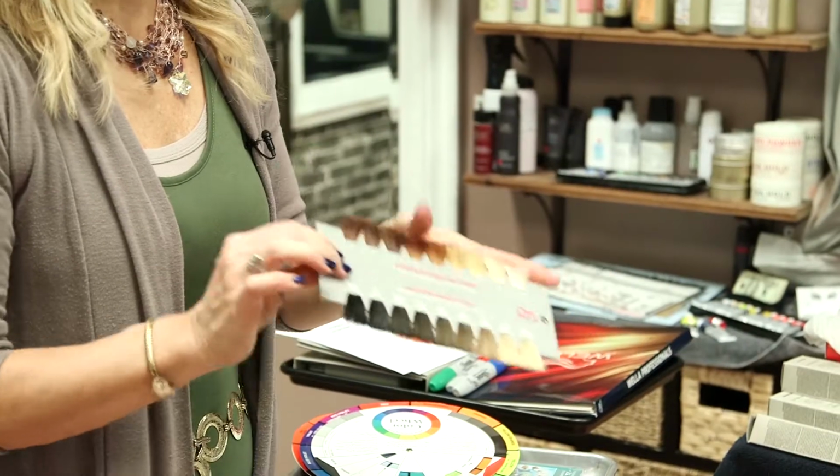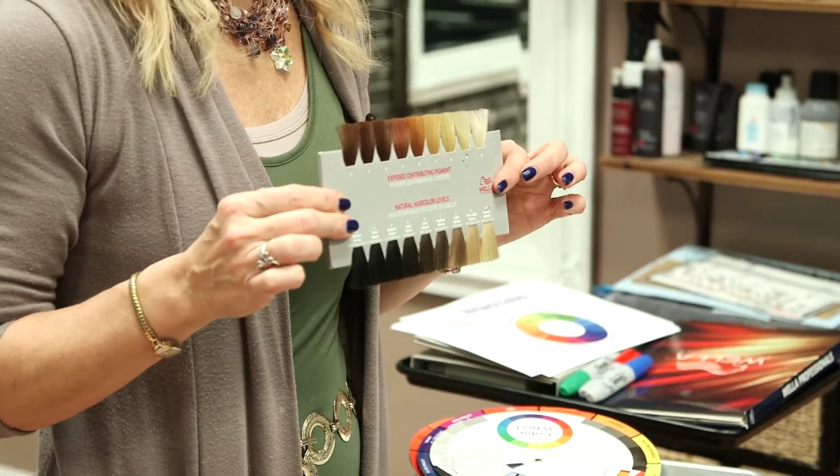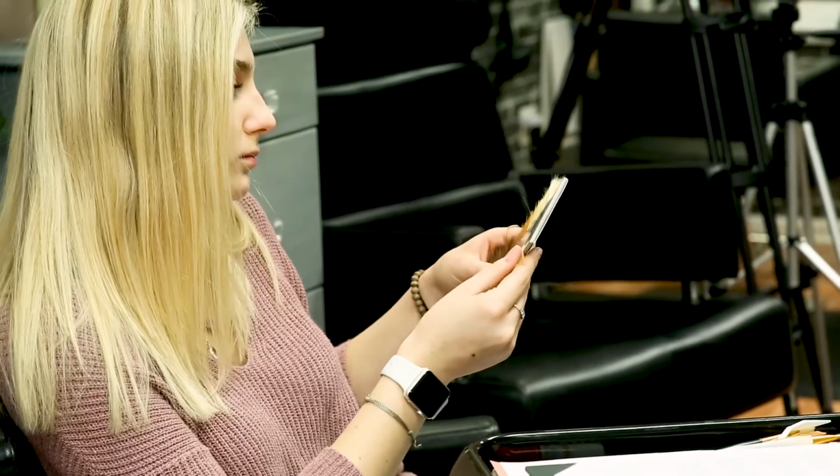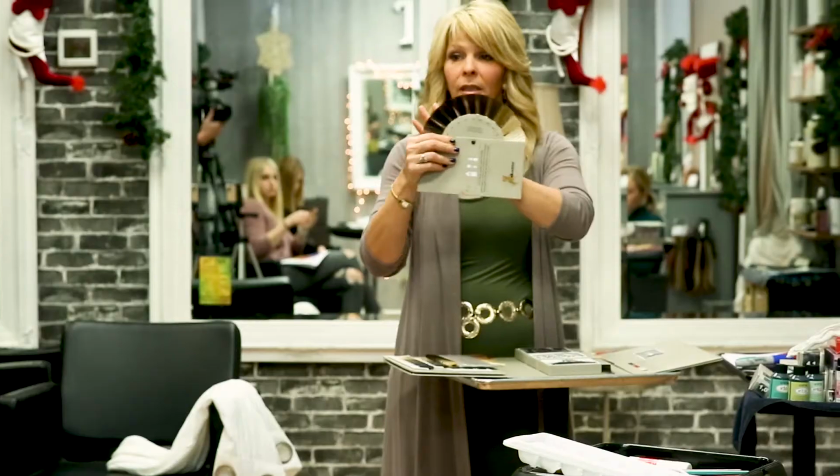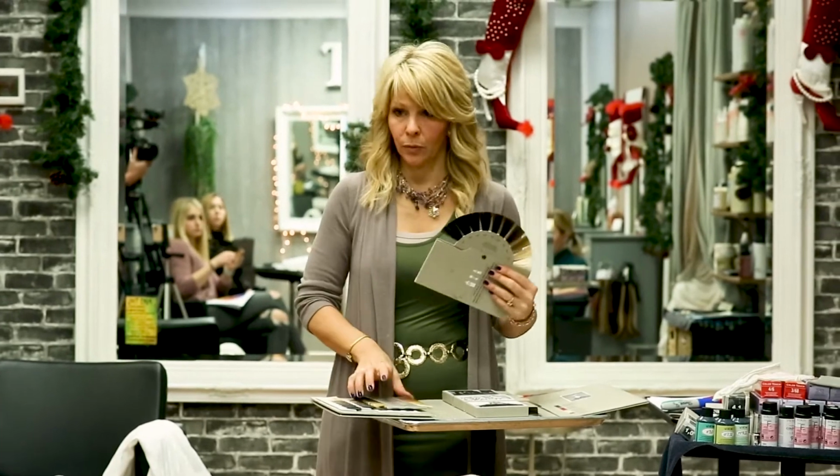And these are levels and tones of hair. You guys have one of these on your station. Every color line has levels and then tones.